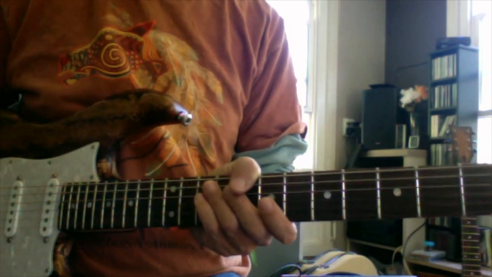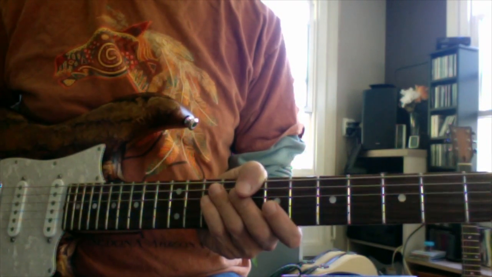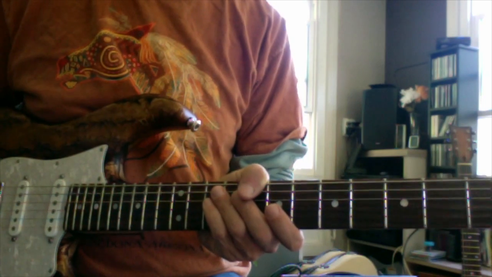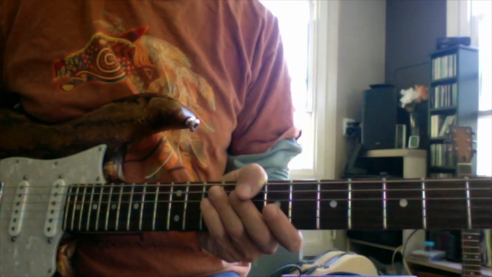So let's think about a major 7th chord for a second. You have the intervals 1, 3, 5, and 7 in a standard major 7th chord. Are there any half steps in that major 7th chord?